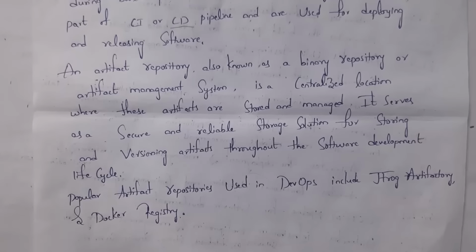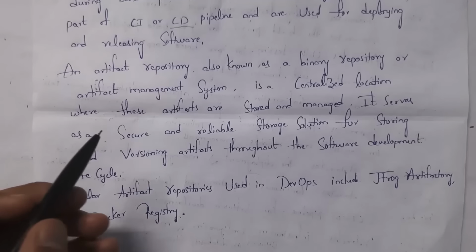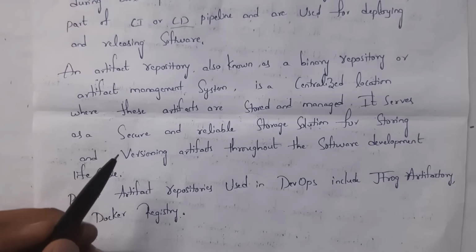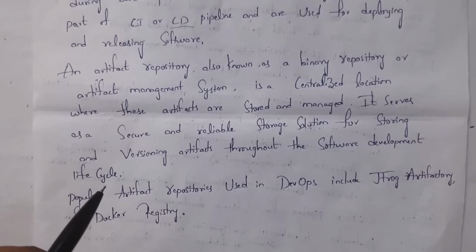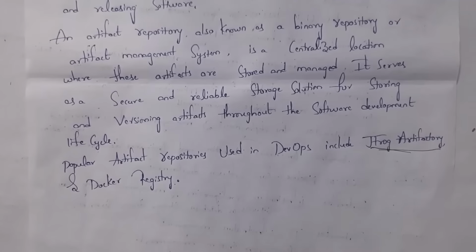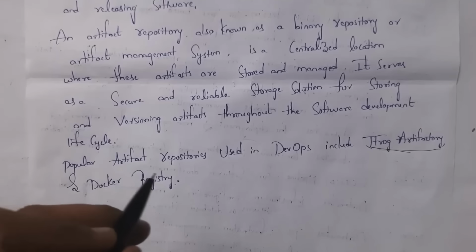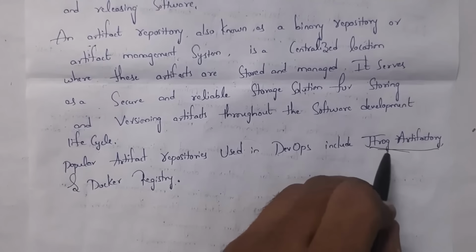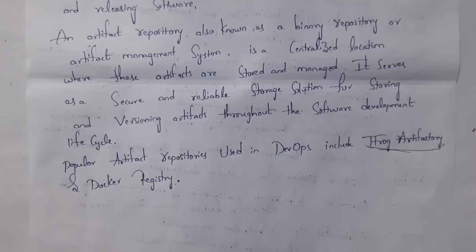Not only will we store artifacts, we will also provide security to that artifact, so no hackers can hack it. Normally there are two popular artifact repositories in DevOps. They are JFrog Artifactory and the next one is Docker.